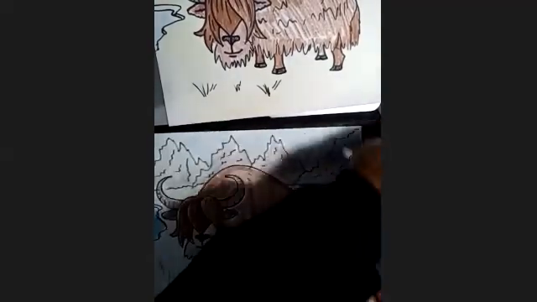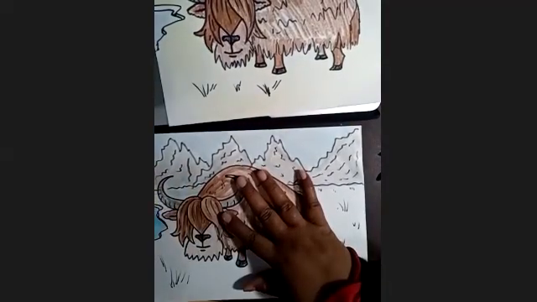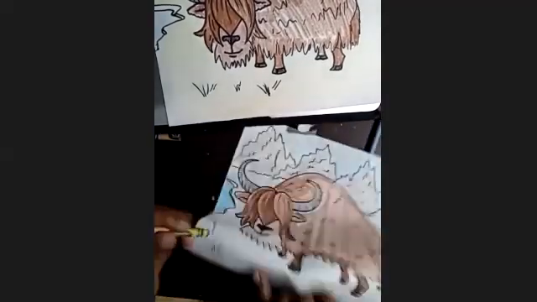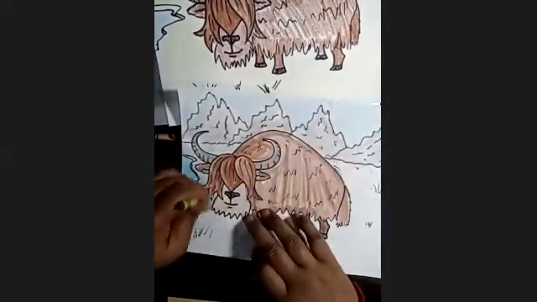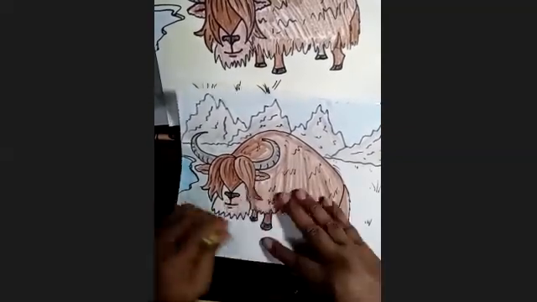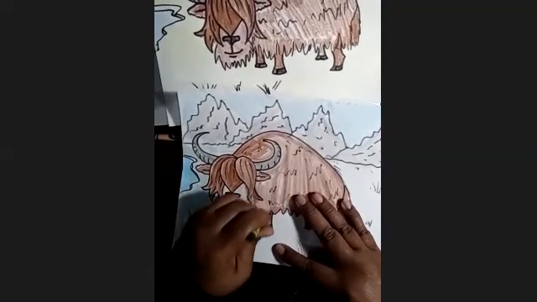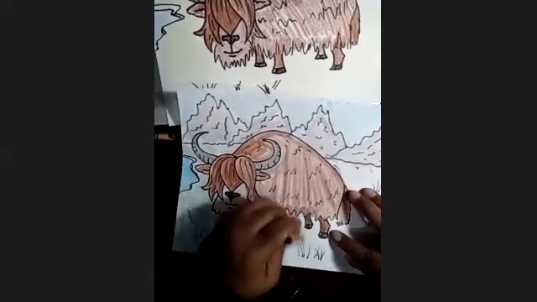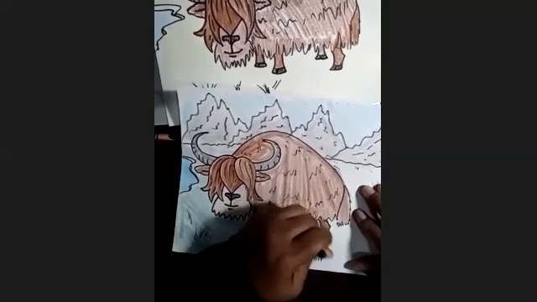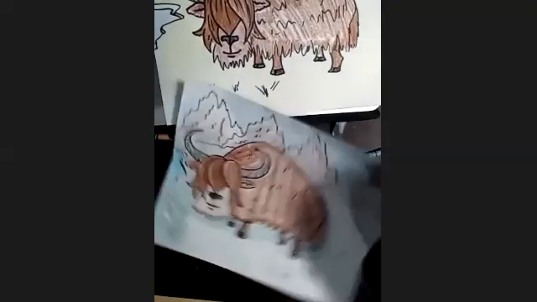And now for my green. Again, big area. Using the back. Make it quick. And I'm carefully going between the legs and around my yak.